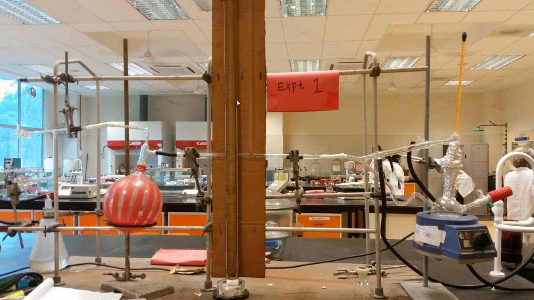The experiment involves changing the pressure of the system. Remember that PV equals nRT. If you increase the pressure, you're also increasing the boiling point.